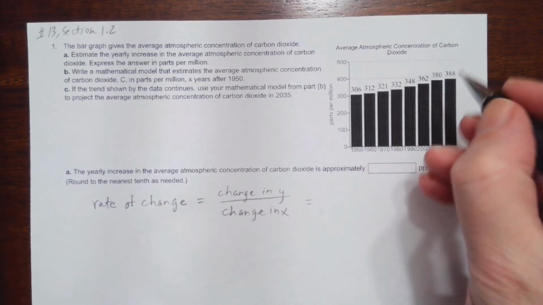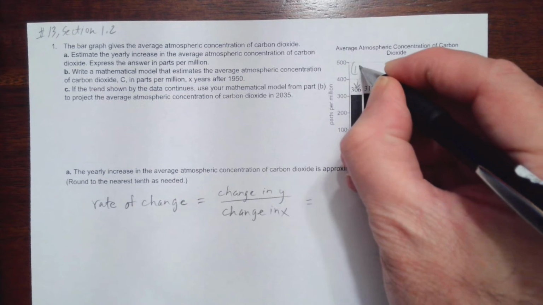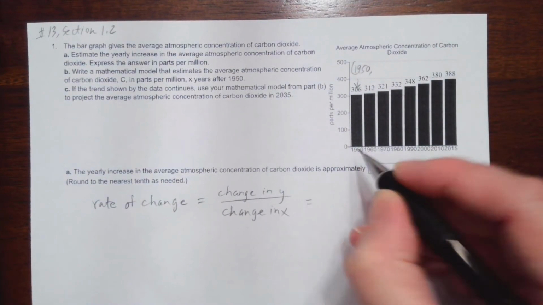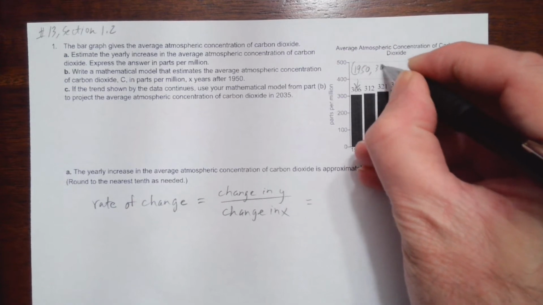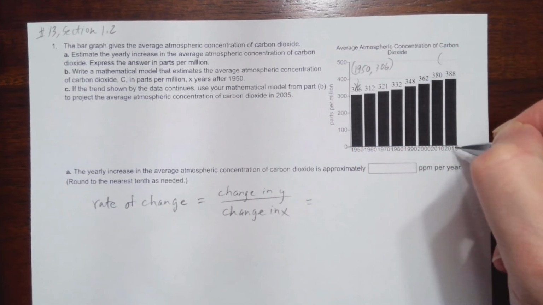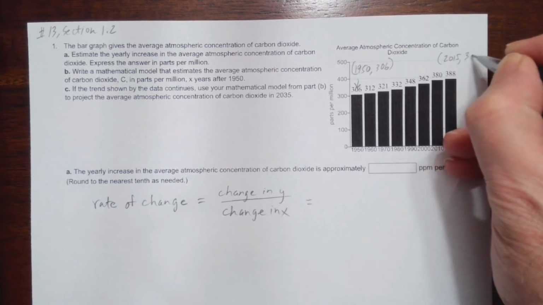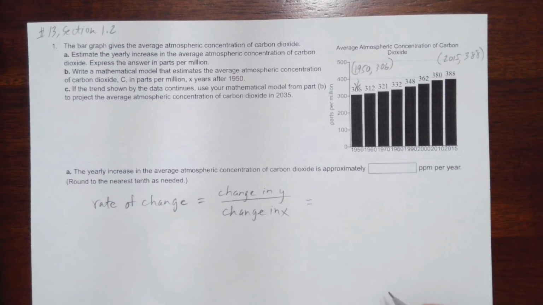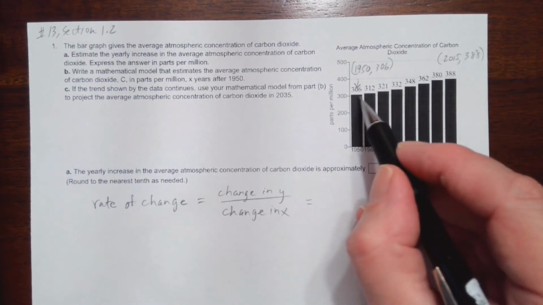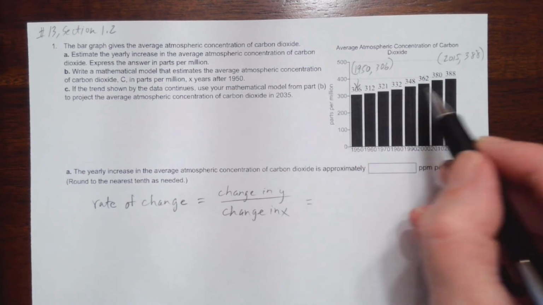So basically, we're using 2 points. This point here is the point 1950, that's the time, which is on the x-axis, and 306 parts per million. And then we have this point in 2015, we're at 388 parts per million. And so we can use these points to find basically the slope or the average change over this time.